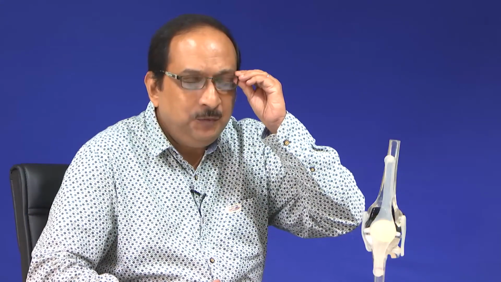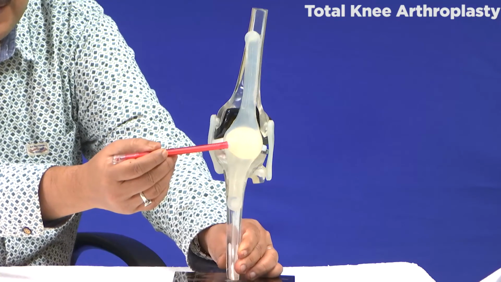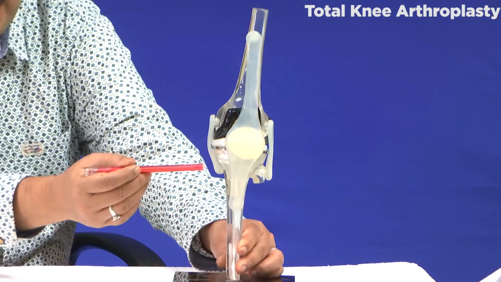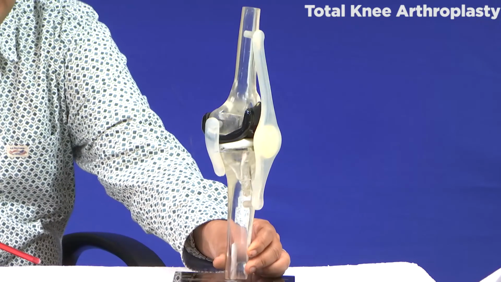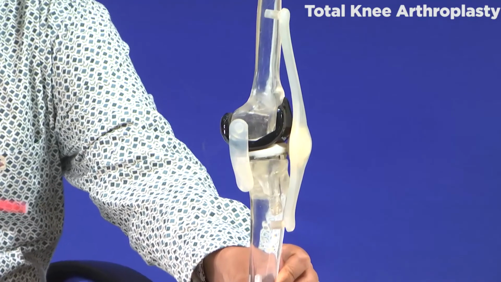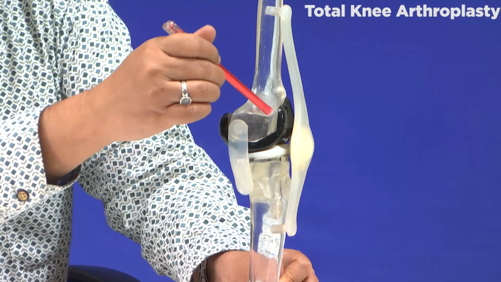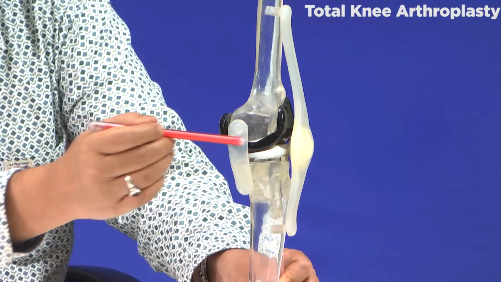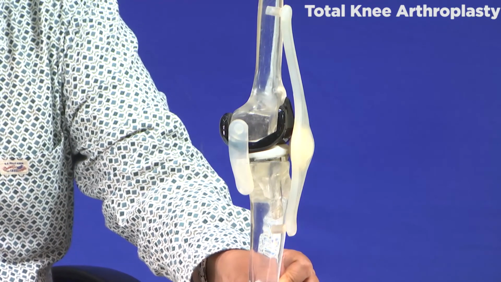Let me present to you a model of the total knee replacement. If you are looking from the front, you can see the patella. Now, I will be rotating the replaced knee, and you can clearly see the femoral component, the black one on the top, and the tibial component inserted within the tibia.